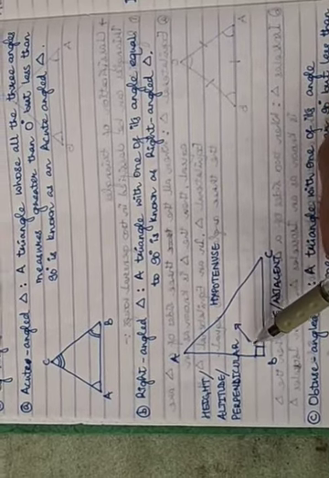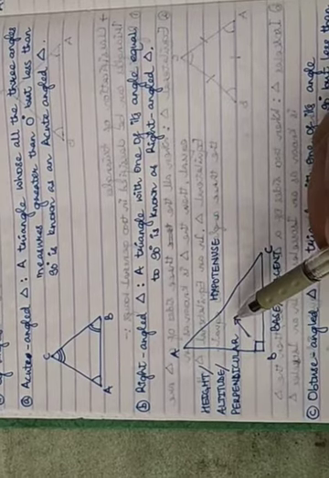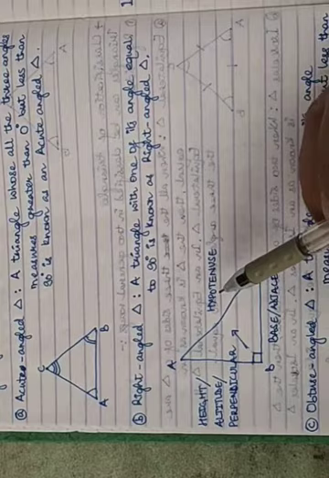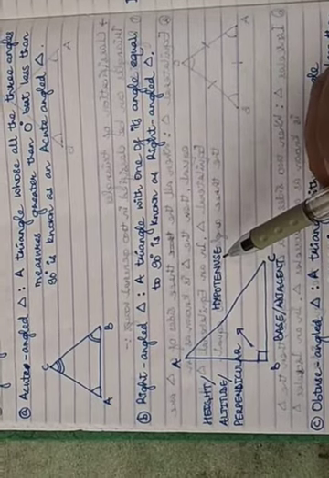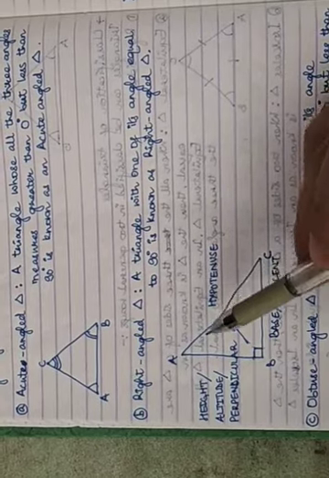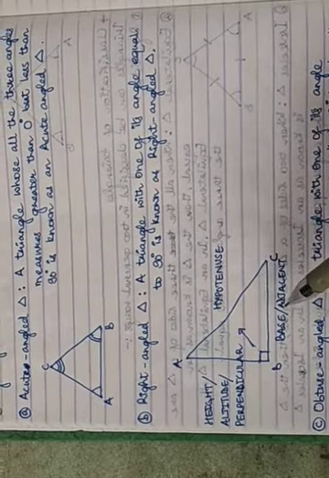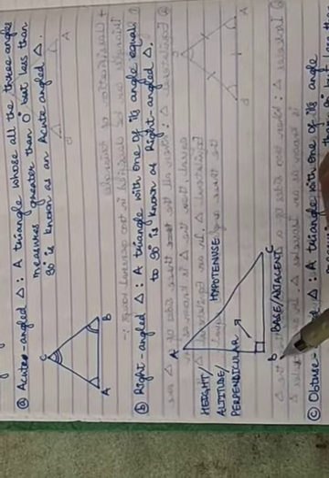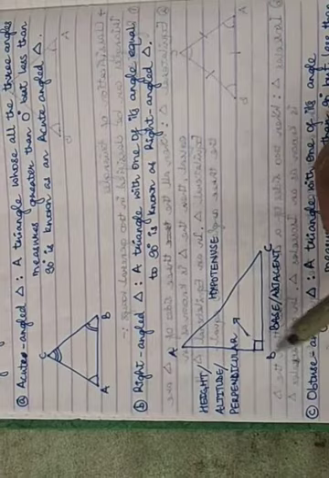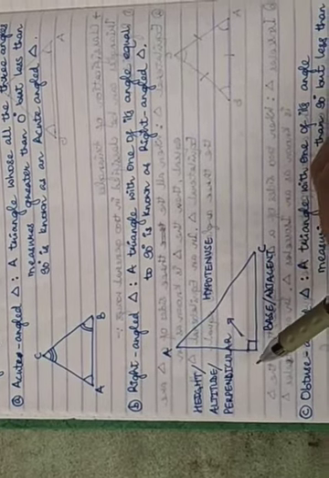See, the side opposite to 90 degrees is always the longest side of a right angled triangle, and it's known as the hypotenuse. Now the side which is in a vertical position is known as height or altitude or perpendicular as well.